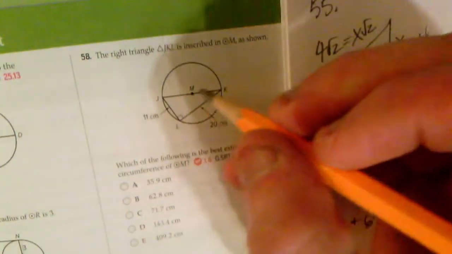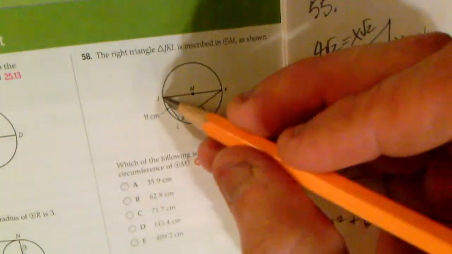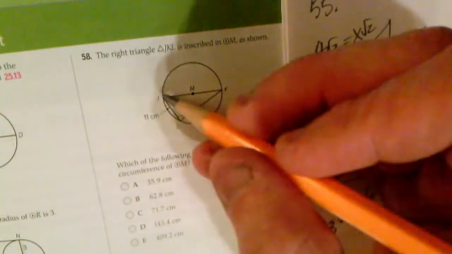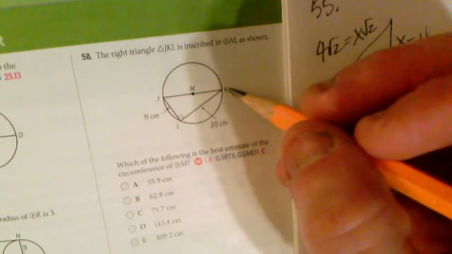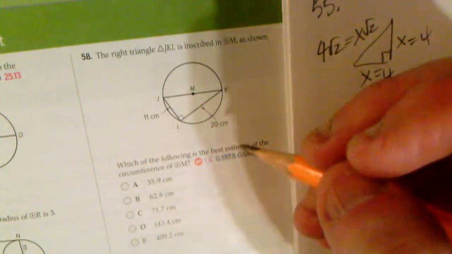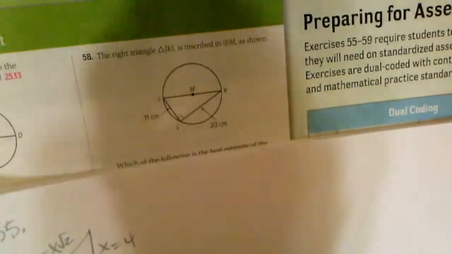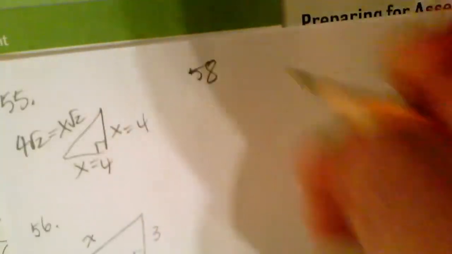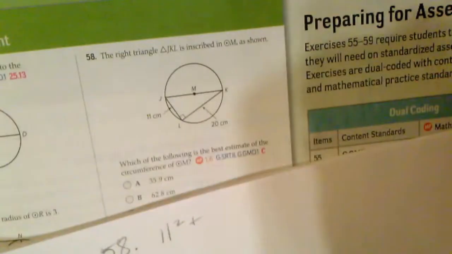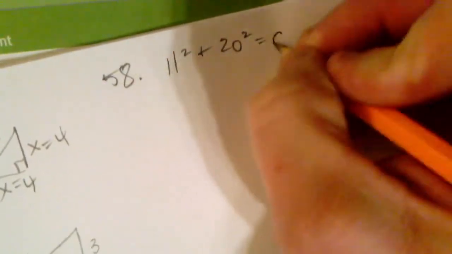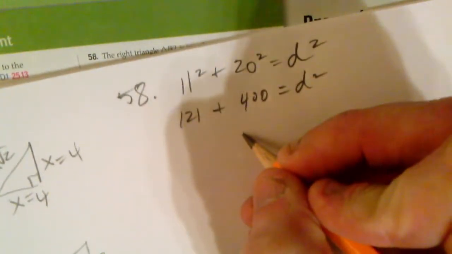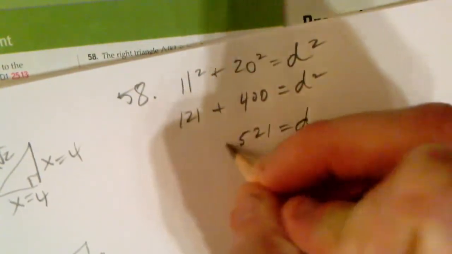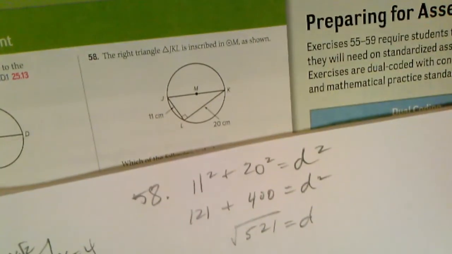Well, the first thing I'm going to do is I need my diameter. So if I do 11 squared plus 20 squared equals, let's say, d for diameter squared, you can go ahead and solve for the diameter length, okay? Now let's work that out real quick. 11 squared plus 20 squared is d squared, so this is 121, this is 400, and so this is 521. So the diameter is going to be the square root of 521, okay?